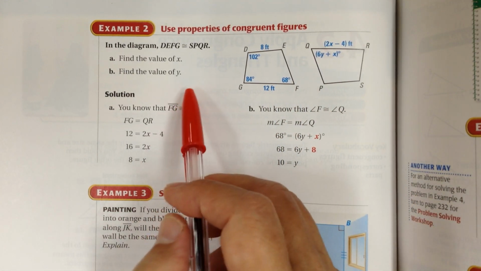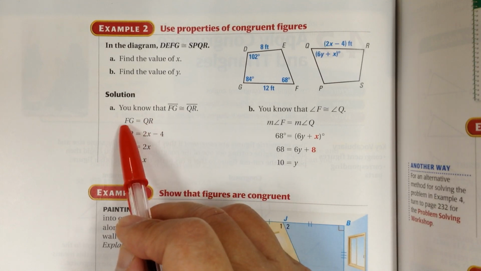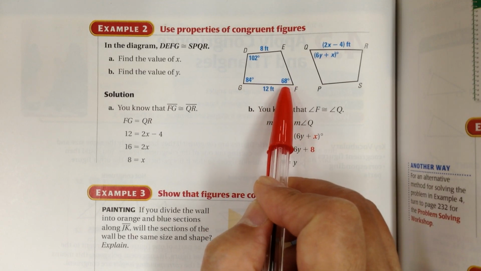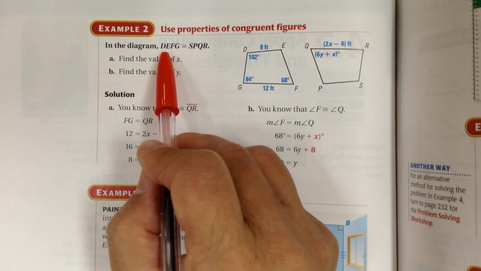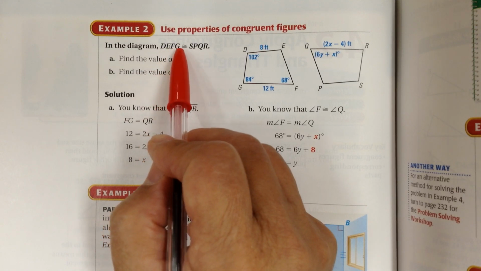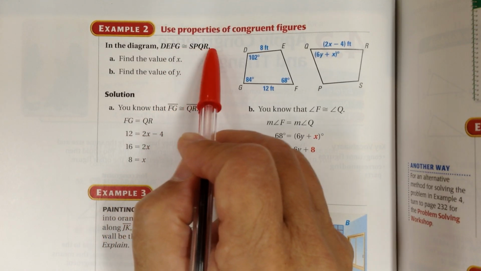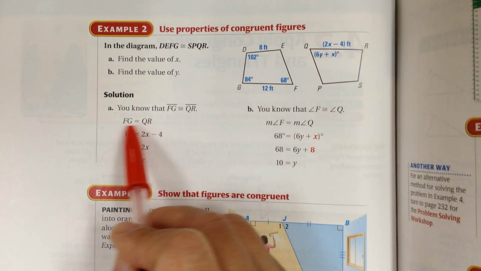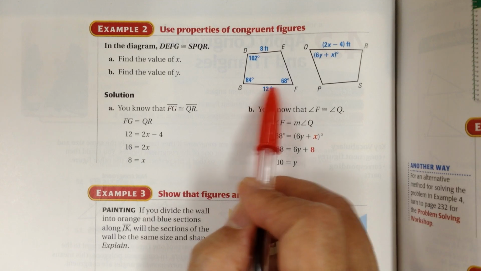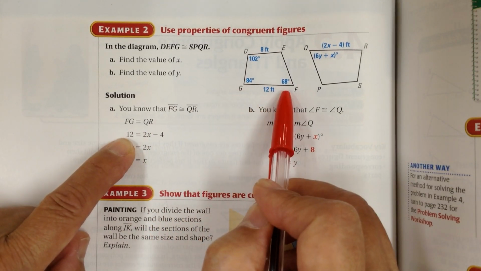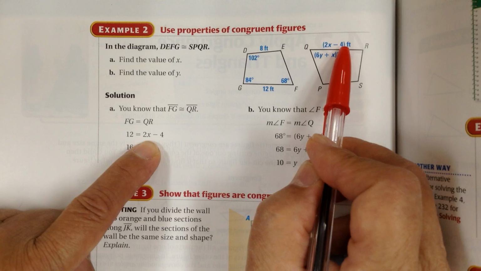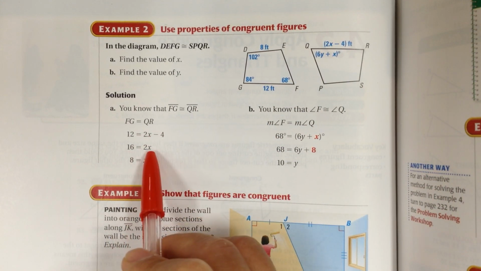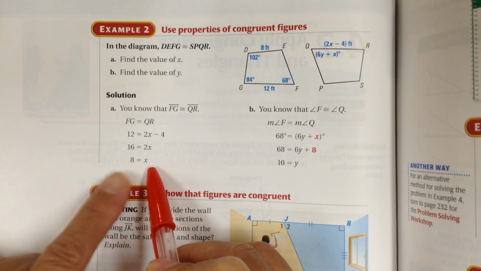Okay, and also over here FG, right over here. So FG matches with QR. Again, from here, that's how you know. Right, FG, see FG, the last 2 letters. So FG matches with QR. So you set it equal to each other. So FG is 12. Right? So you substitute, FG is 12. QR is 2x minus 4. Okay? So from here, you plus 4 on each side. And then from here, you divide by 2. So x equals 8.